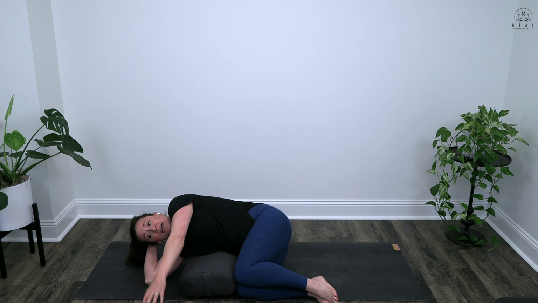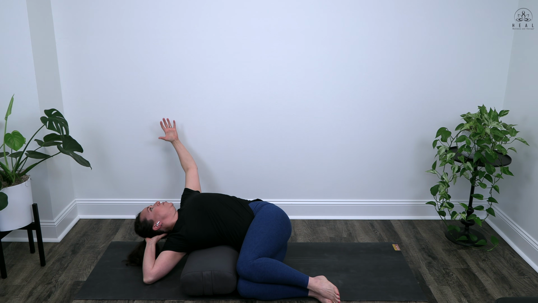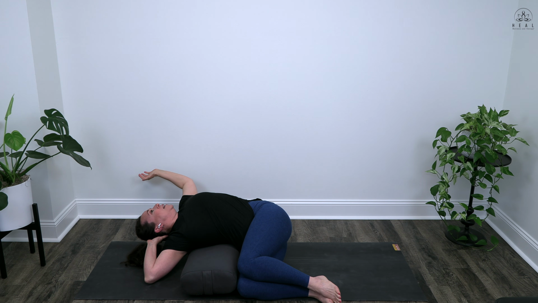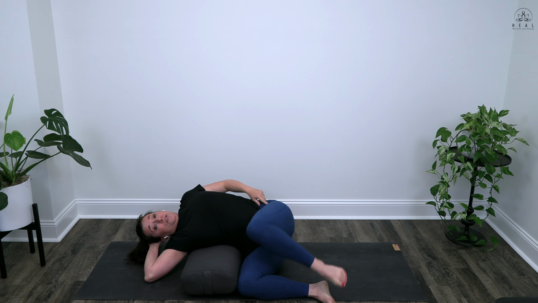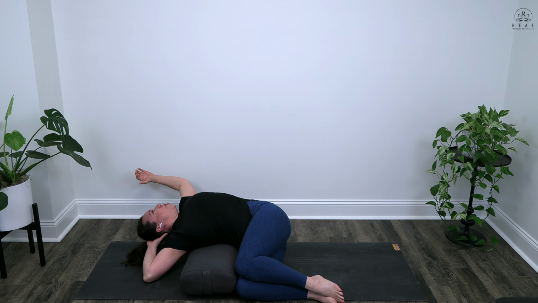Now, inhale, lift the hand and the head upwards towards the ceiling. And then as you exhale, rotate that arm behind you. Now, again, as you're rotating that arm behind you, don't let those knees open, guys. Keep that spine nice and stable. Let that rib cage be what opens up. All right, so knees are together, knees are touching the bolster, gaze is backward towards the thumb, nicely opening up through the abdominals, rib cage, and your chest here.